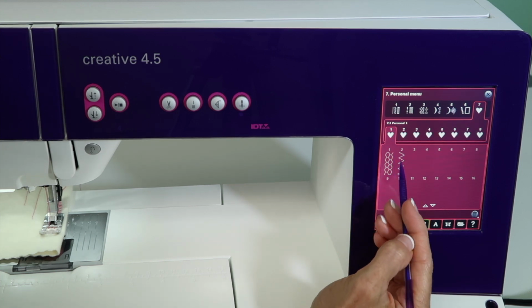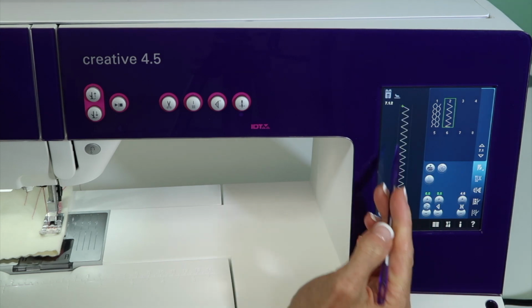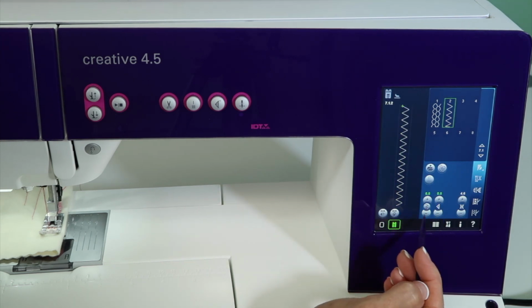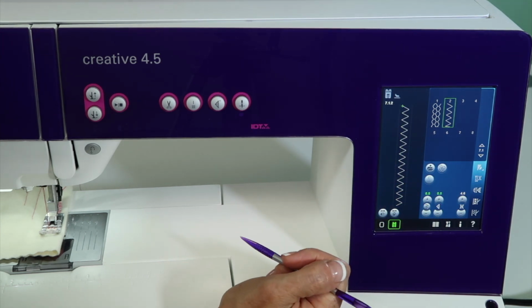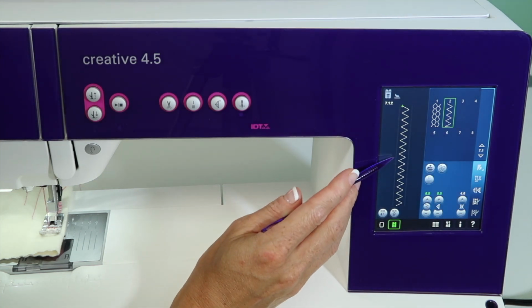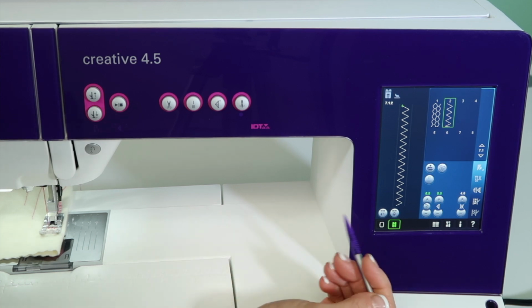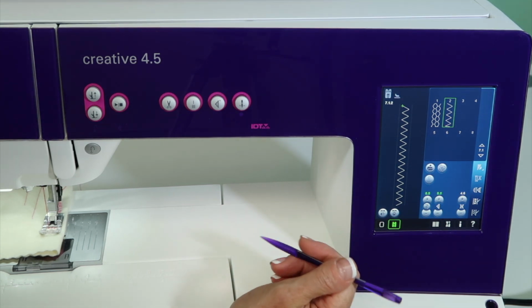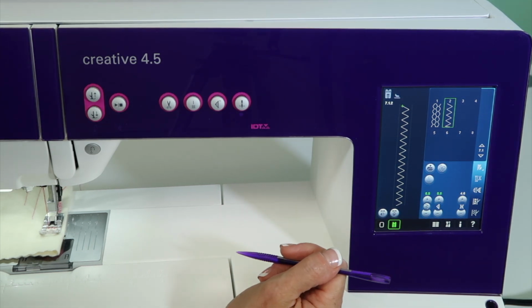So the stitch we just saved is stitch number 2. I can touch it and it brings it back in the exact settings that I saved it in. So I could even have this stitch saved at different settings. So I could have a small version and a large version. The machine really doesn't care if I have it saved multiple times.